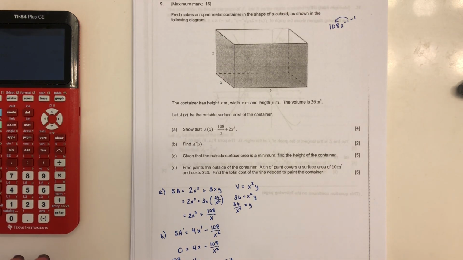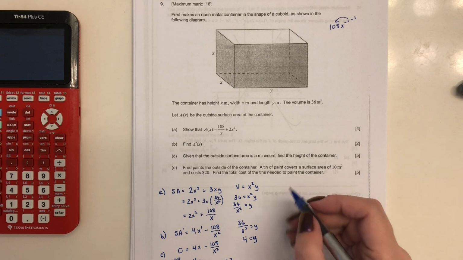So I know now x is equal to 3, so I'm going to take that over. Oh, by the way, I'm working on part C here. I'm going to take that over and find out what y is. So I know that 36 divided by 3 squared equals y. So it looks like 4 is going to be equal to y. Okay, so I've got 4 equal to y. So at this point, I can find out what the actual surface area is, so I can figure out how much paint I'm going to need.